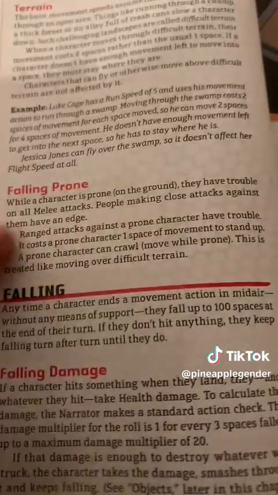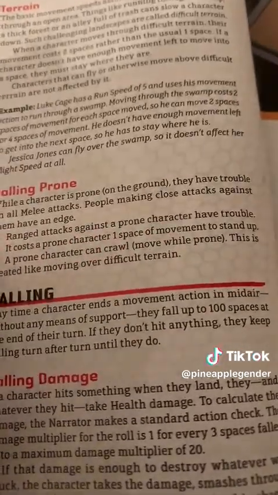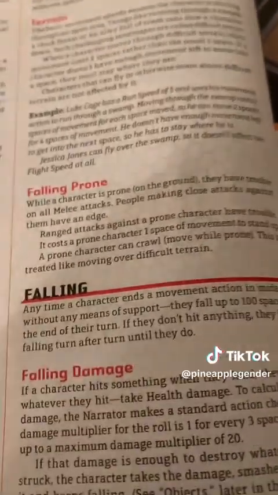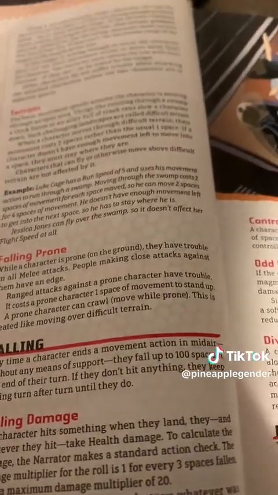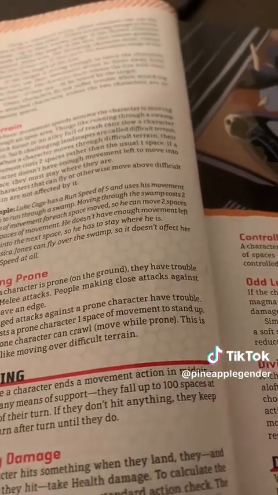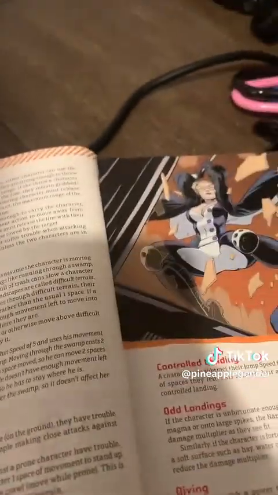And then falling prone. While the character is prone on the ground, they have trouble against all melee checks. People making close attacks against them have an edge. All ranged attacks have trouble. It costs the character 1 space of movement to stand up. A prone character can crawl, which is moving while prone. This is treated like moving over difficult terrain.